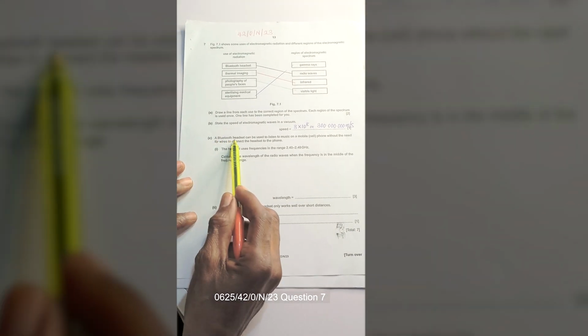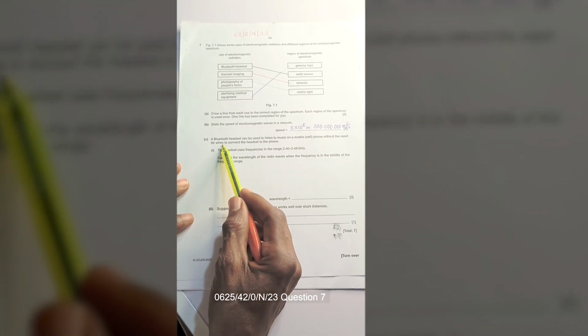Now the next one we're going to look at is question 7c. A Bluetooth headset can be used to listen to music on a mobile phone without the need for wires to connect the headset to the phone. Of course, all of us are used to that, so you know how it operates.